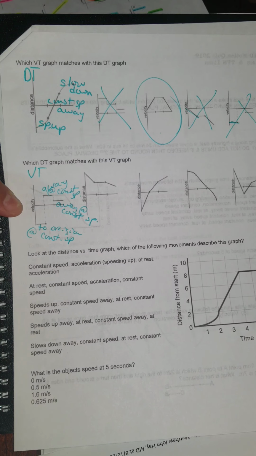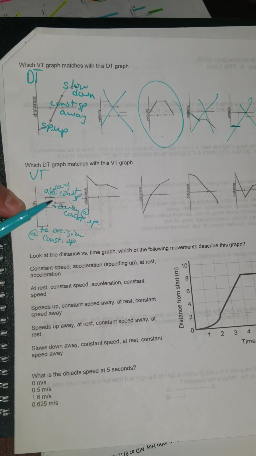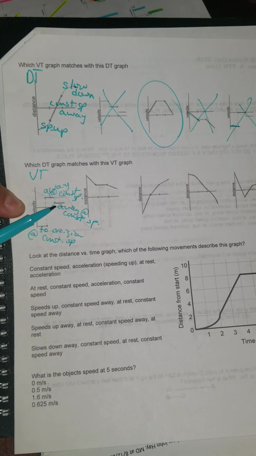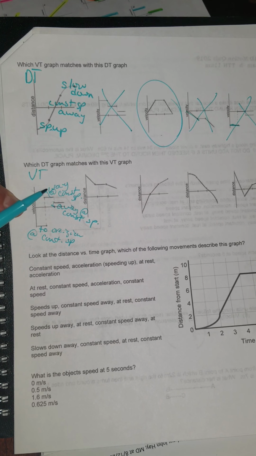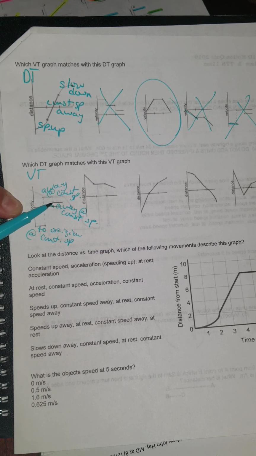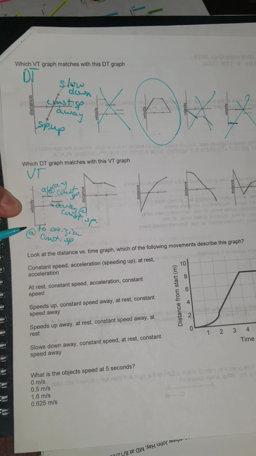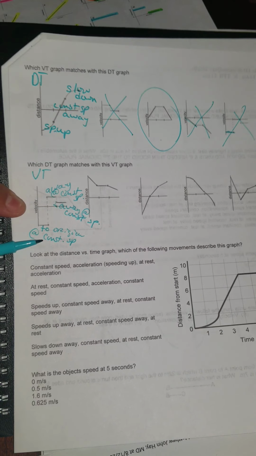Now I'm going to pause for a moment so that you can stop and look. Both of those lines are above the x-axis, but this one is further from this one. What does that mean? That means that this is moving further away, and then all of a sudden it's closer. It's still moving away, but it's closer. Okay, first one, moving to the origin at a constant speed.